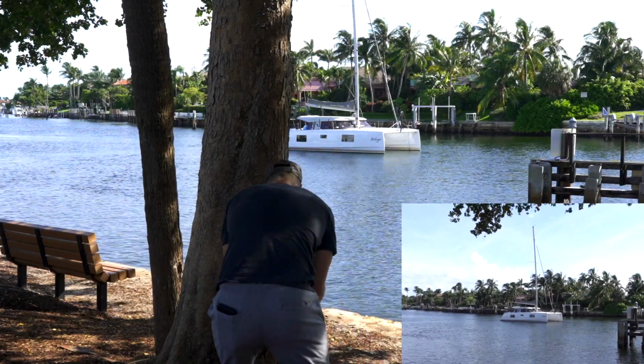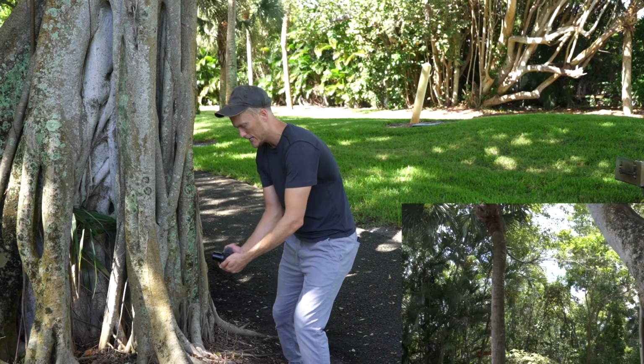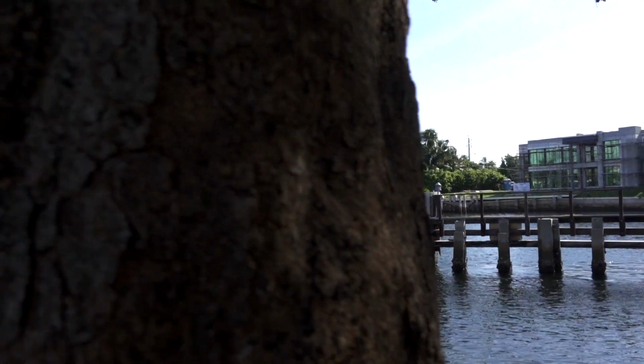One thing to always remember when you're using transitions is to walk at the same pace between both shots so that you have the same pace and the movement stays the same. So don't walk really fast with one shot and then walk slower with the next shot because it just doesn't match up.